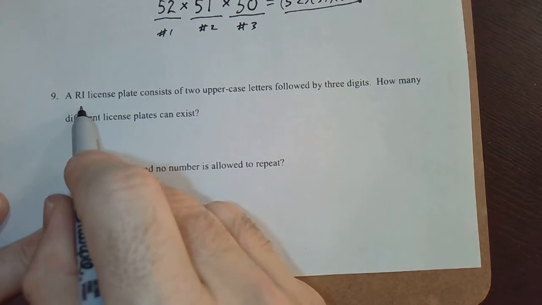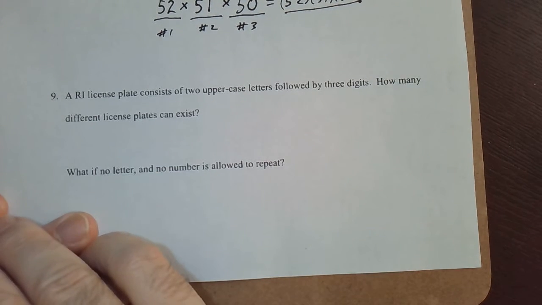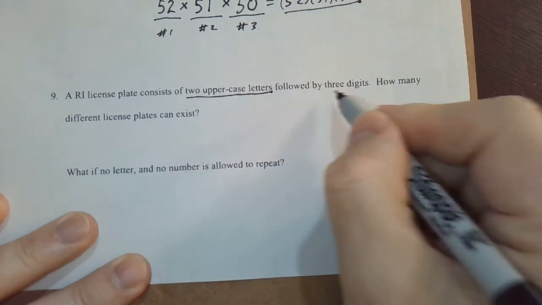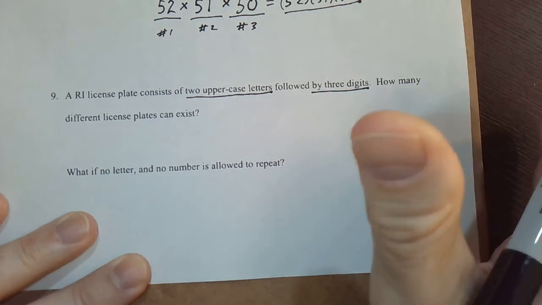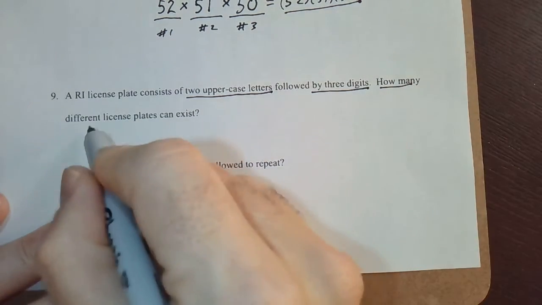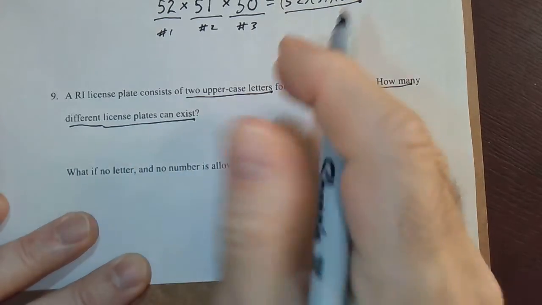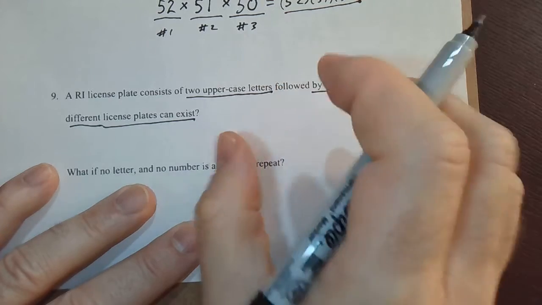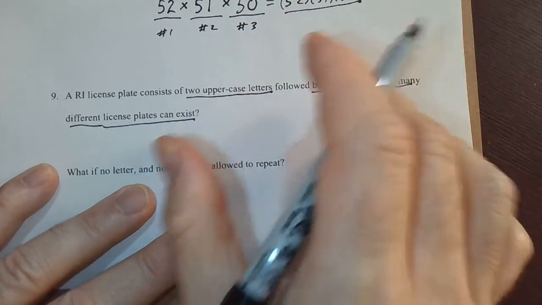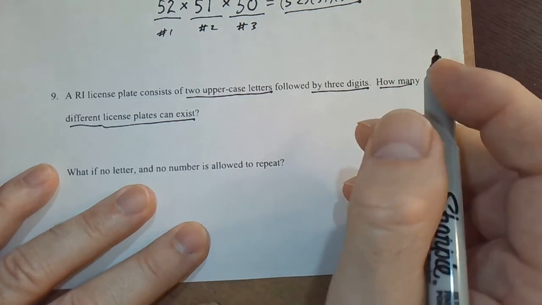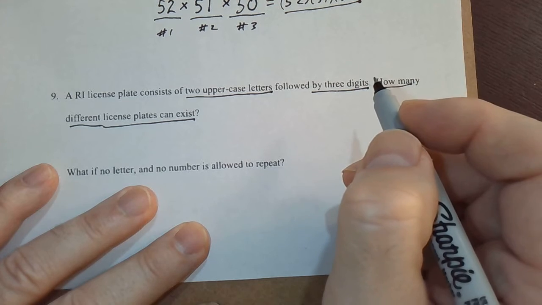A Rhode Island license plate. It consists of 2 uppercase letters followed by 3 digits. That describes all of the license plates. How many different license plates can exist in the state of Rhode Island? Okay, no 2 drivers can be driving 2 different cars with the same license plate. So all of them have to be different. So there's a certain number of plates that you could have in the state of Rhode Island.